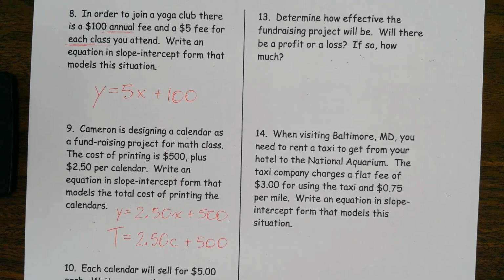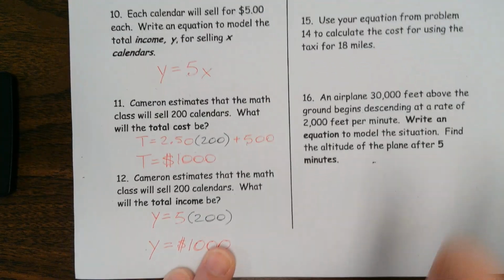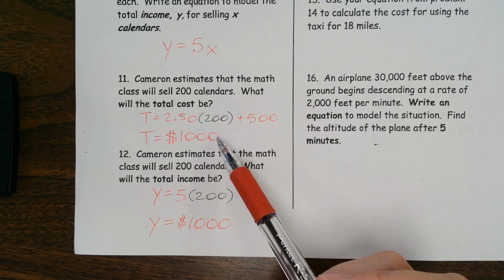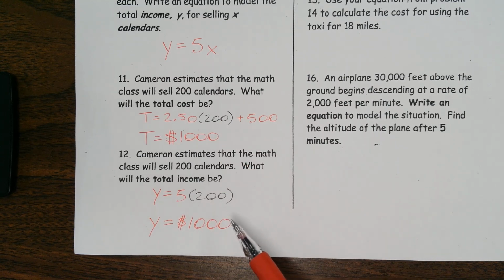You don't think they can sell calendars? You don't think people will buy calendars? Who needs a calendar when you can pull up a calendar on your phone, right? But let's say it's a really fancy, really nice, artistic calendar. How many do they have to sell before they can make a profit? Over 200. Notice right here, if you make 200, it's going to cost you $1,000. If you sell 200, it's only going to make up for it.